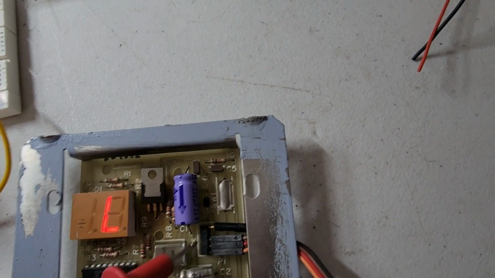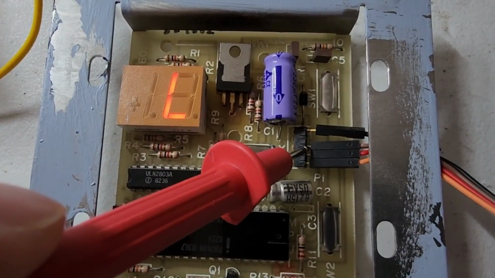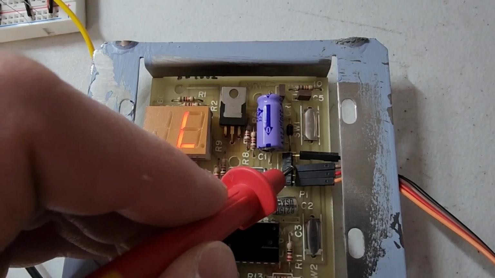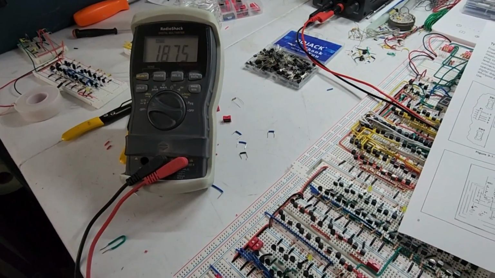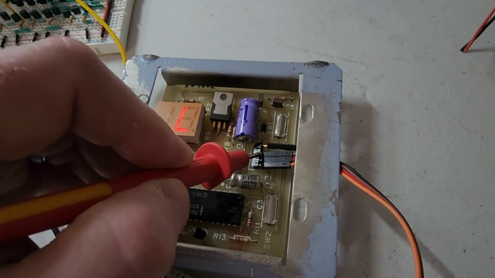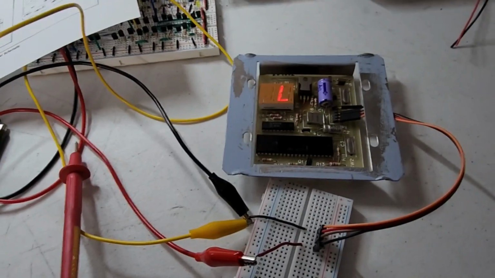It's pin 1, 2, 3. This is the middle one either way. Oh, yeah. Pin 3, we got 1.875 volts. Hang on a second. Let me bring up another page.